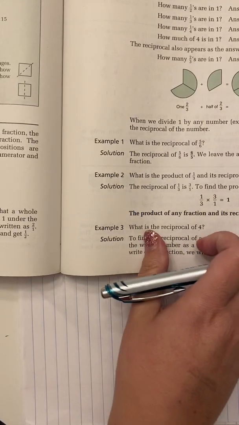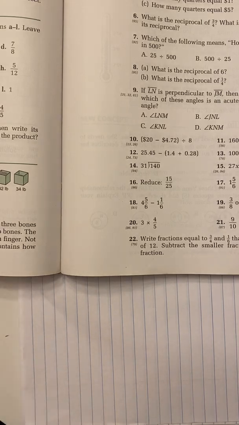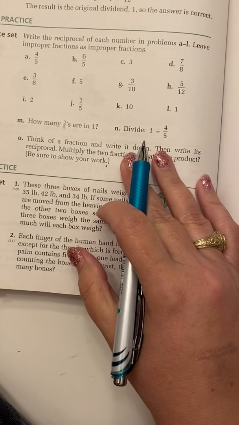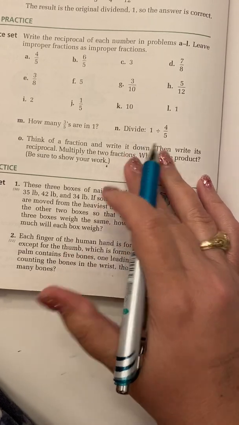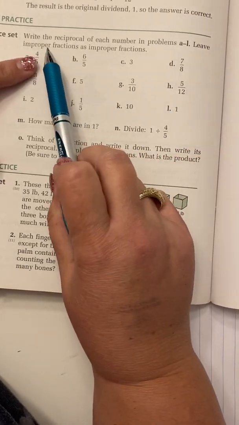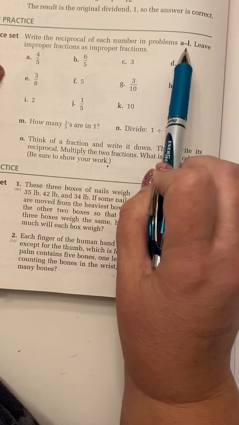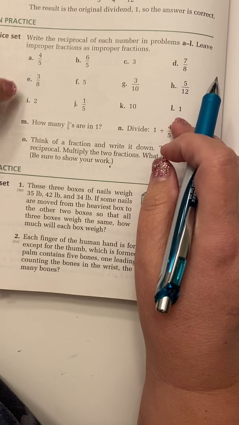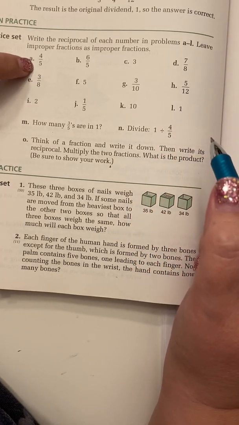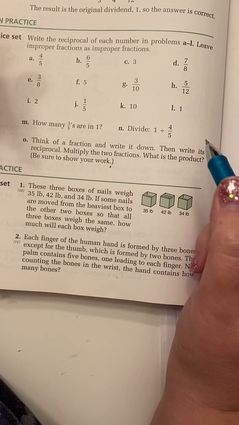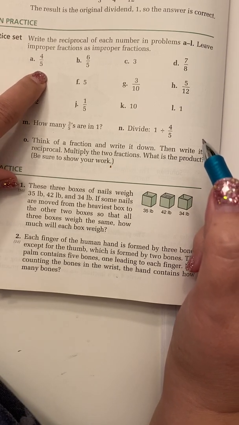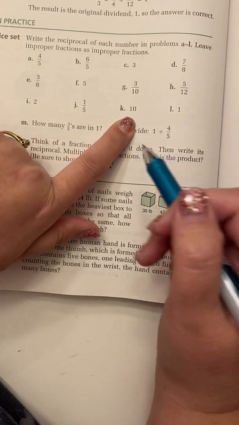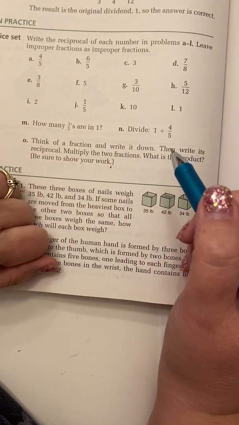Remembering those rules, your practice problems are here, on page 496. That's the page that these are on. The first one is simply write the reciprocal of each number. So A through L, you're simply going to flip that fraction. So if we were going to do A together, 4/5, I'm going to flip that fraction. The reciprocal for 4/5 is 5/4. Okay? Whole numbers, like K, you're going to put over 1, and then you're going to flip it.